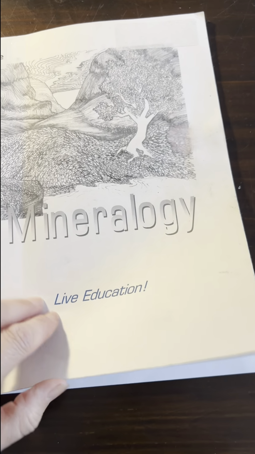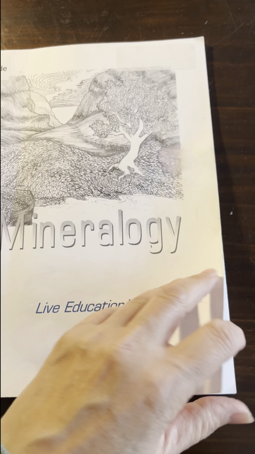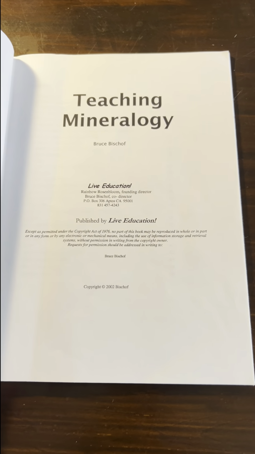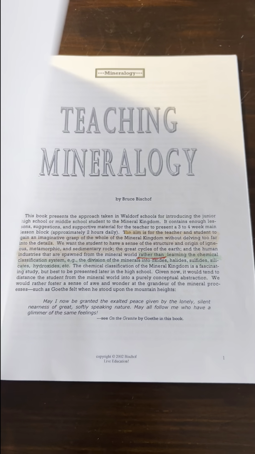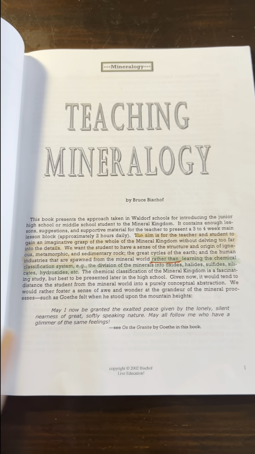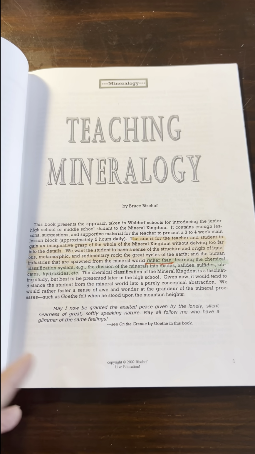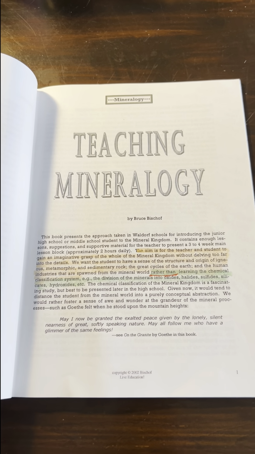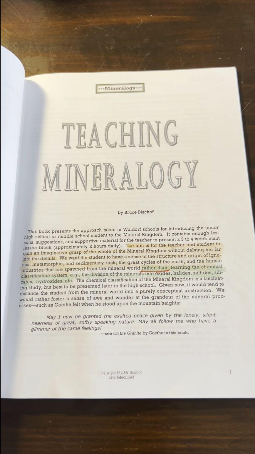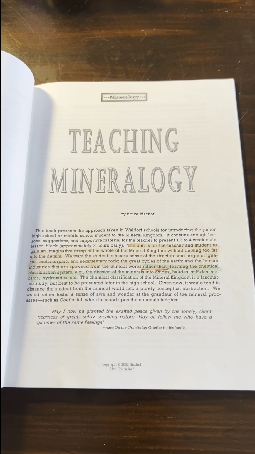So for the mineralogy main lesson block, we do want to start with the whole and move to the parts, which is part of the pedagogy for Waldorf education. But the way that we're going to go about doing it is very different. We want to keep in mind the development of the child. So this is going to be for grade 6. So we're looking at students about 11 or 12, even 13. And we want to be looking at the whole, then moving into the parts.